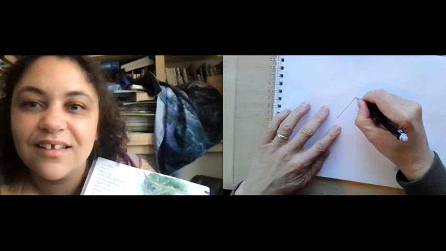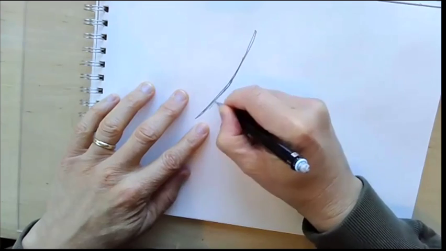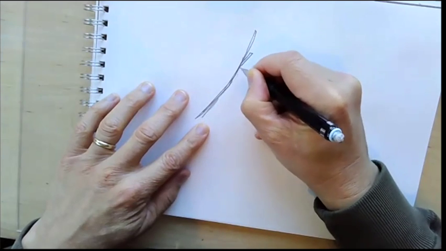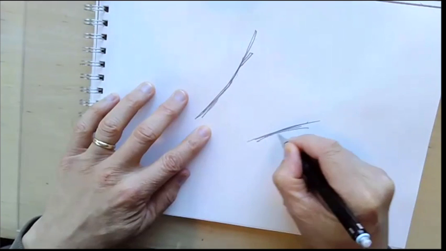Let me see here. So let's say there's a branch that is going to come up here, and there's another branch out here.